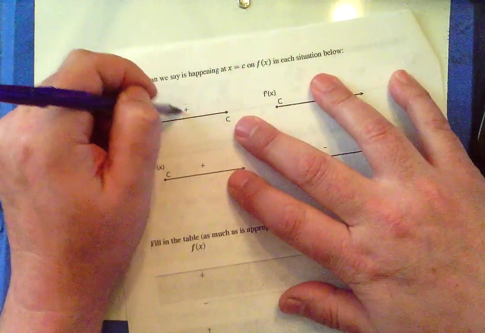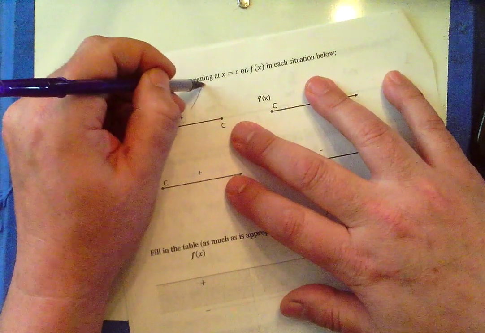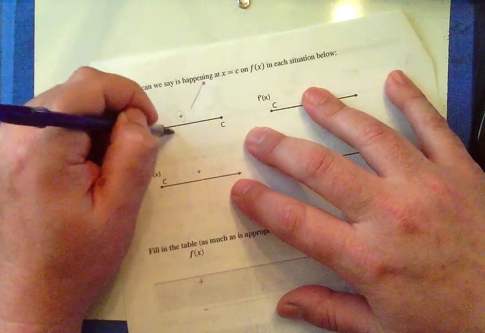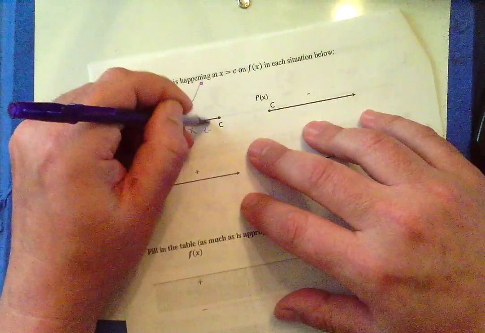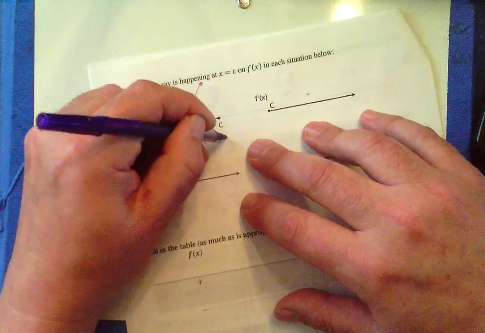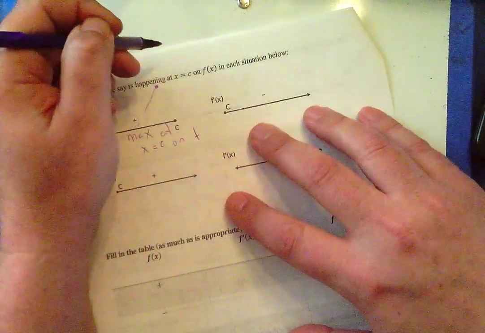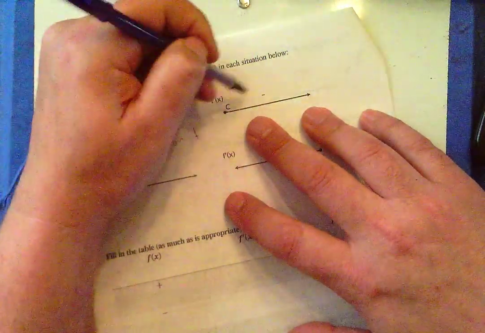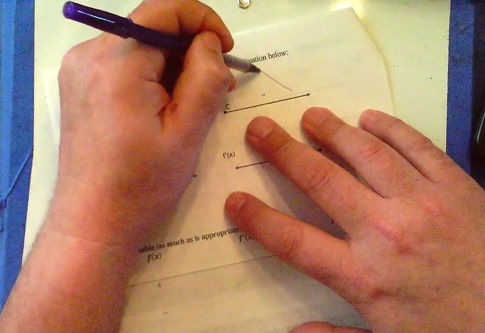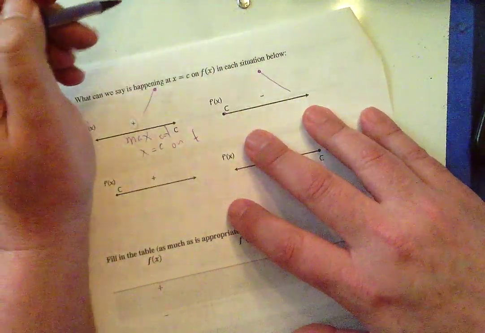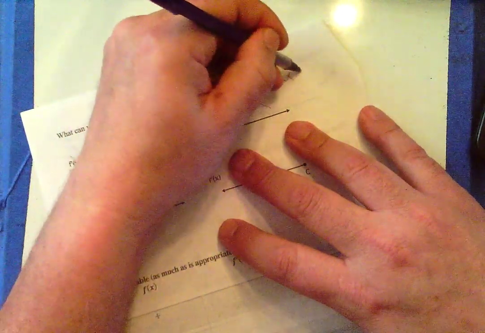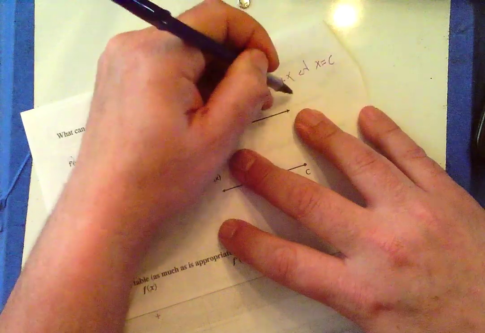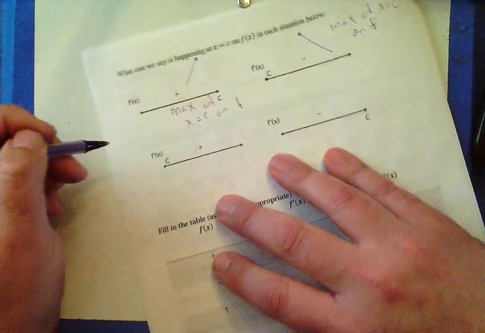F prime is positive, so the function is increasing until we get to c, so we have a max at x equals c on f. Now I have an endpoint here and a minus, so I'm decreasing from that point. So there's also a max at x equals c on f.